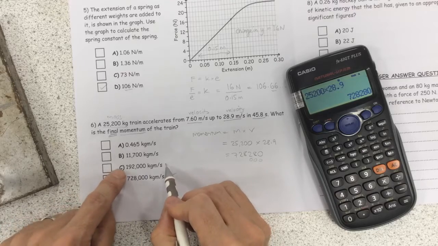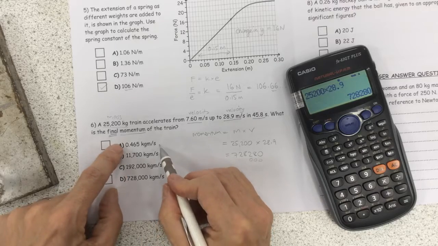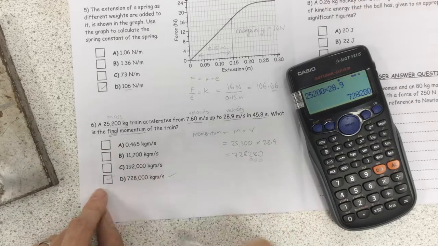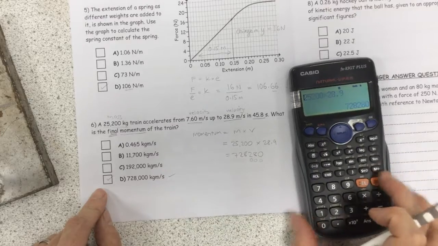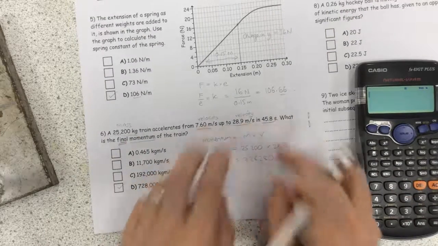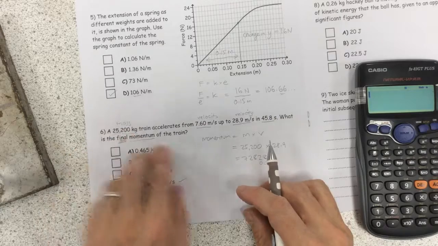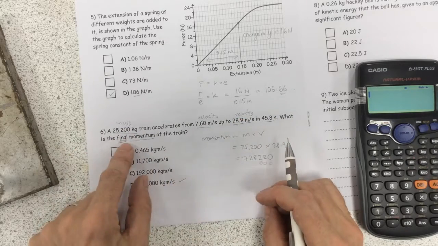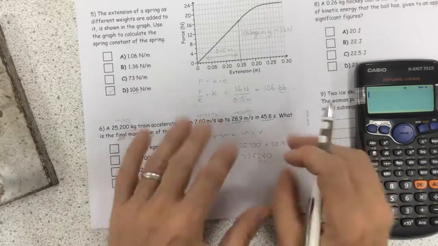Okay, it's not this one. That's too small, and that's massively too small. So it's this answer. It's very confusing because there's much too much information. If it just said the mass, this is how fast it gets, what's its momentum, it's exactly the same question, it's just less confusing.